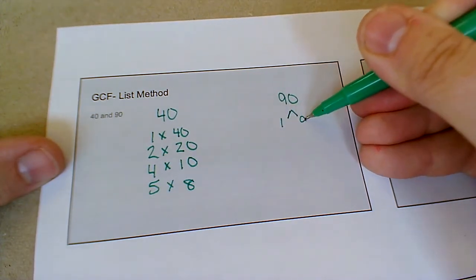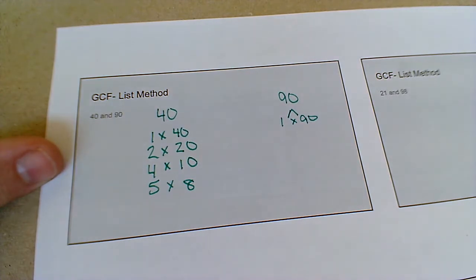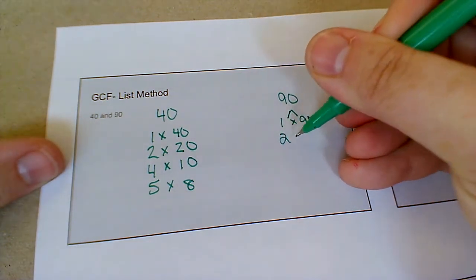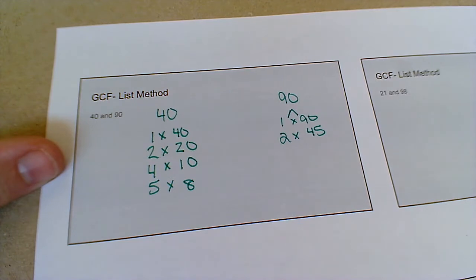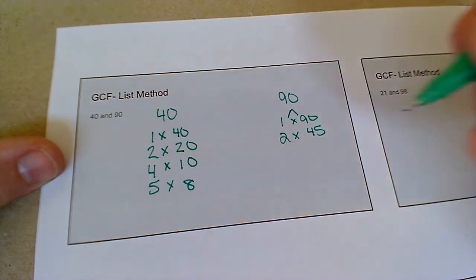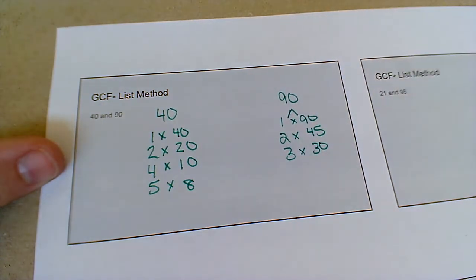I can do 1 times 90. I can do 2 times 45. I can do 3 times 30.